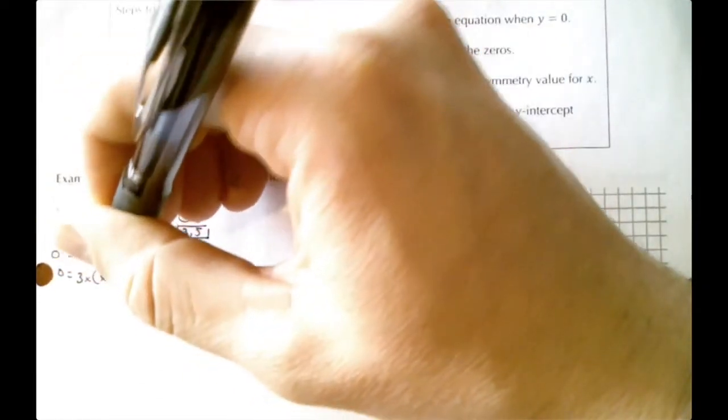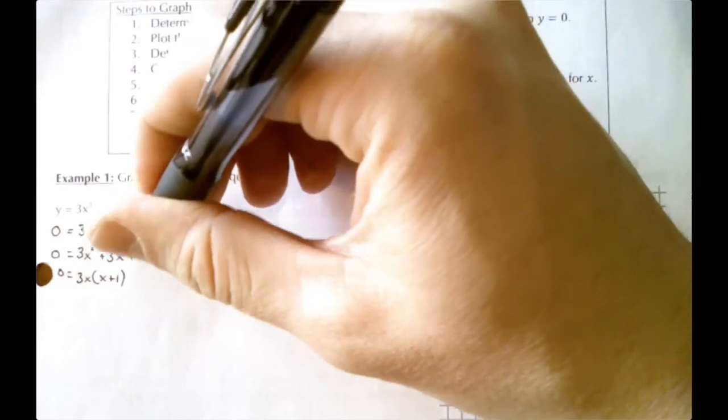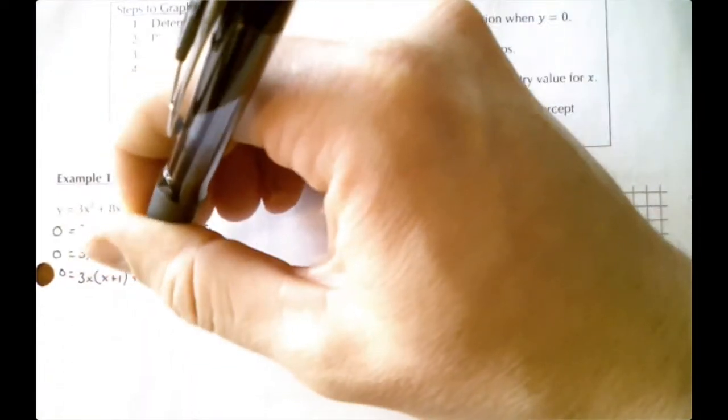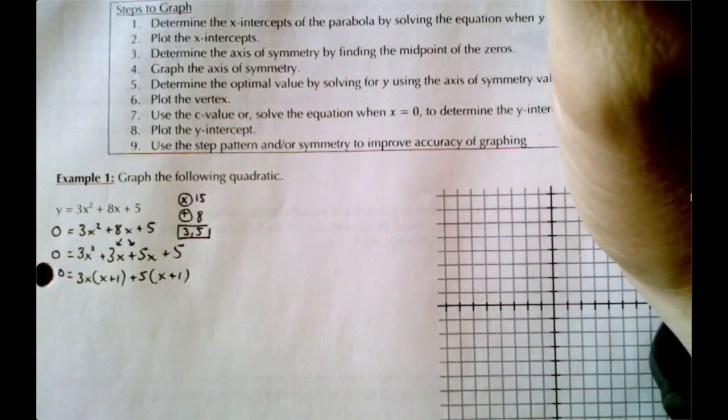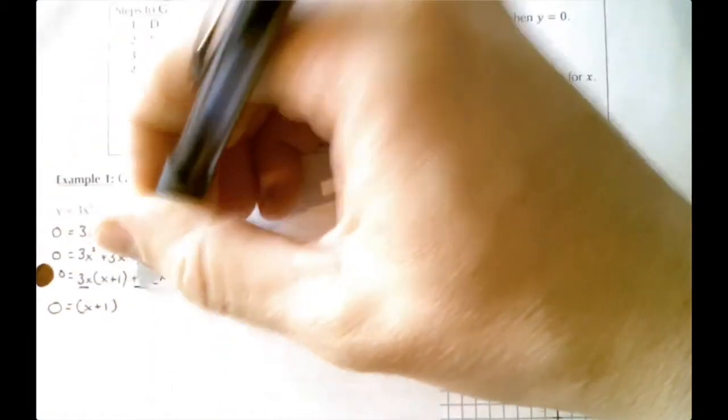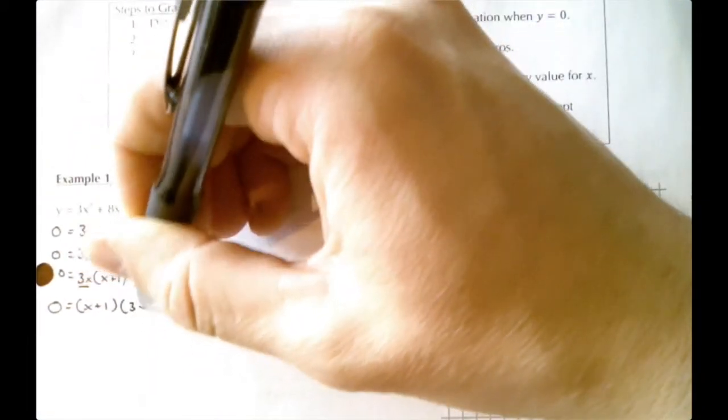And now we just do some grouping and common factoring. Group the first two, 3x is common, and we're left with x plus 1. Group the second two, 5 is common, and we're left with x plus 1. You'll know you factored it correctly when you get 2 brackets that look the same. And then we can rewrite it with that bracket written once, x plus 1, that's your common factor, and we're left with 3x plus 5 for our other bracket.